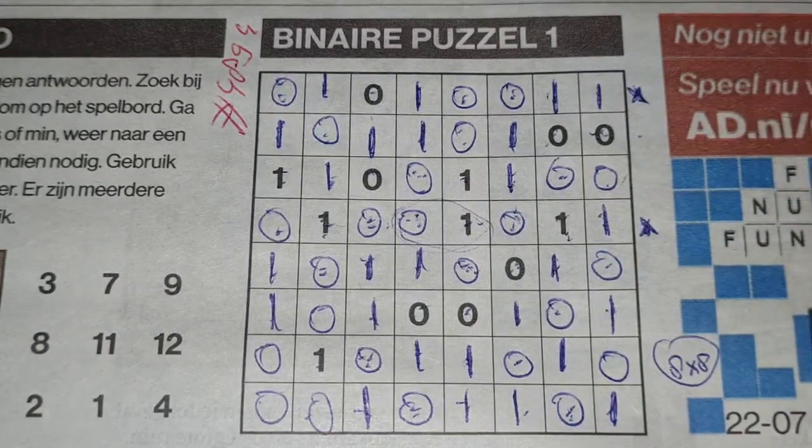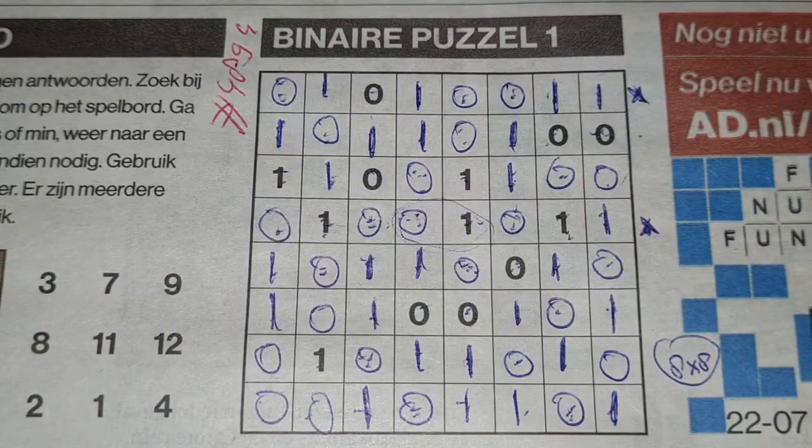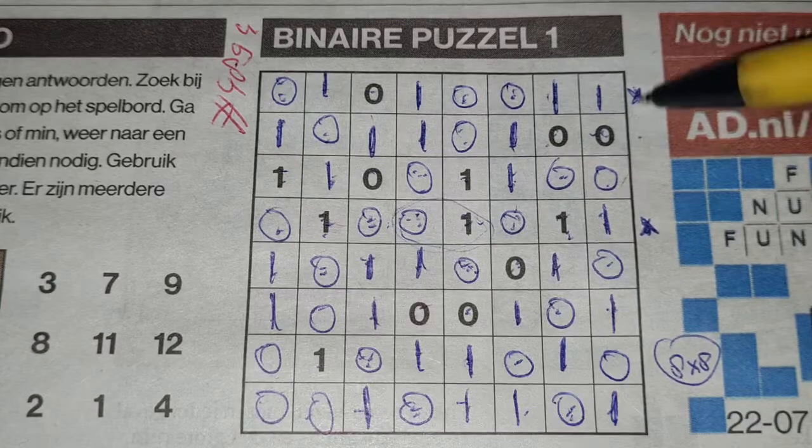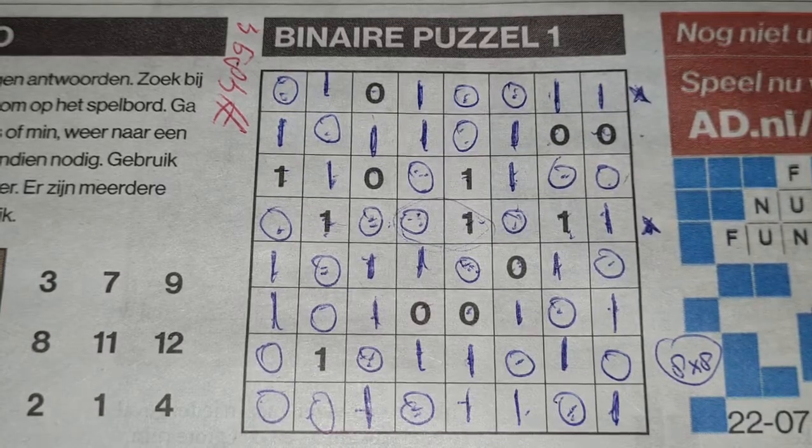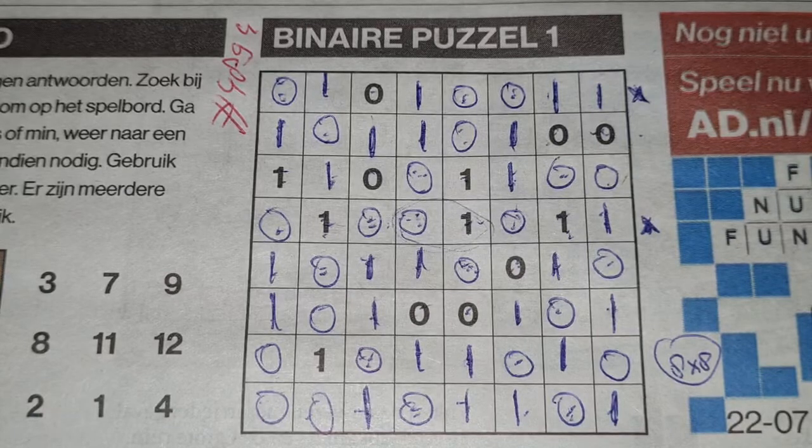Finished in 3 minutes. Great binary. Only one time comparing, and I like this one. Yes, I really do. Do you think so? Thumbs up, otherwise thumbs down.